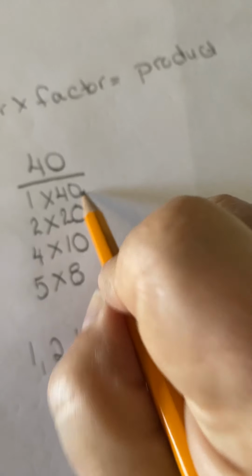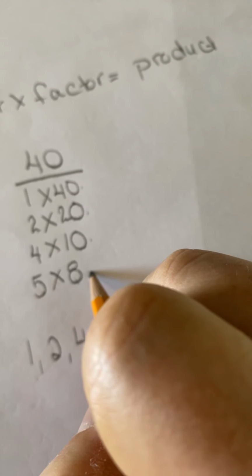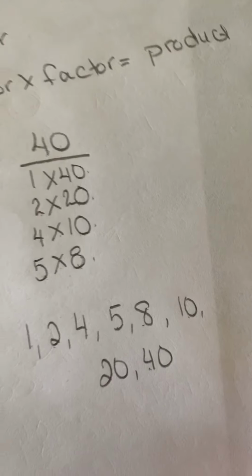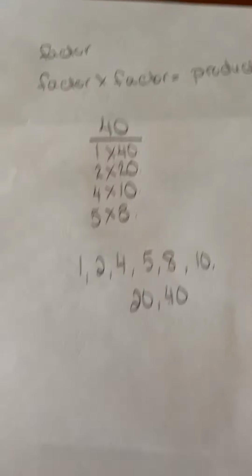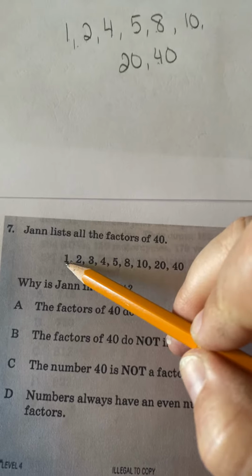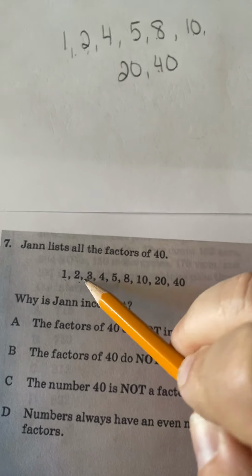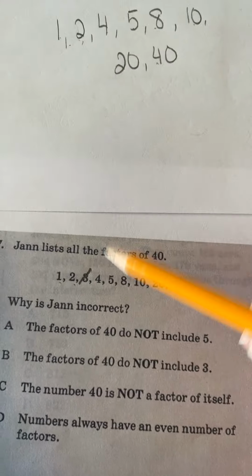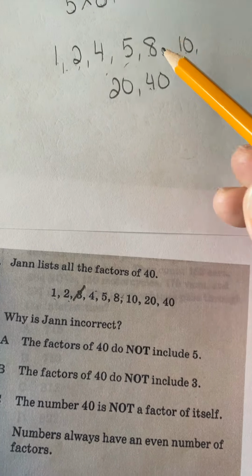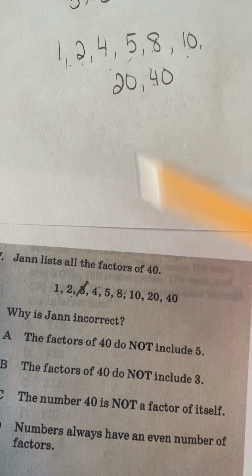So there are 4 sets of numbers, and there are 8 factors. So let's go back over to our question. I'll move this paper up here so we can look at our numbers together. We have a 1, so that works. We have a 2, that works. 3 does not work. 4 works. 5 works. 8 works, 10 works, 20 works, and 40 works.